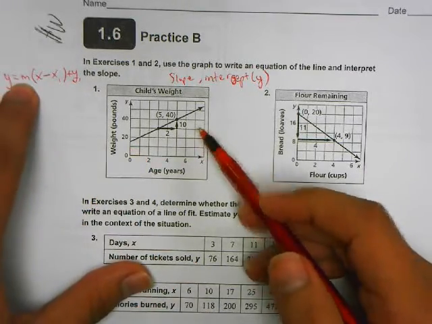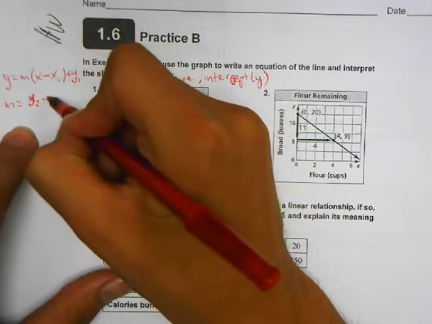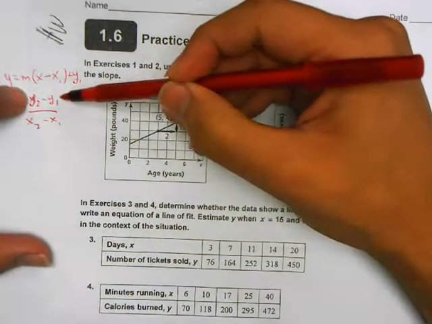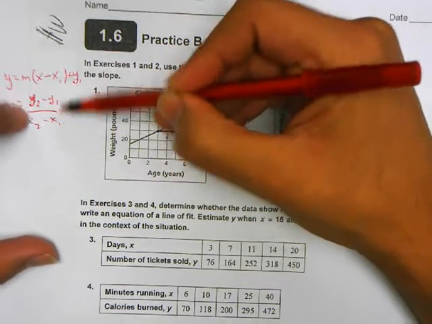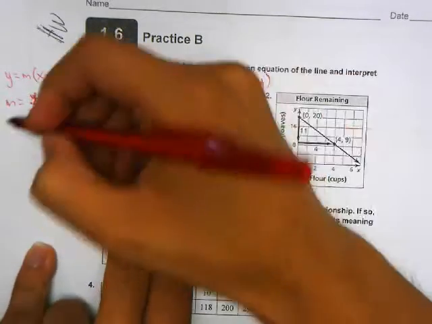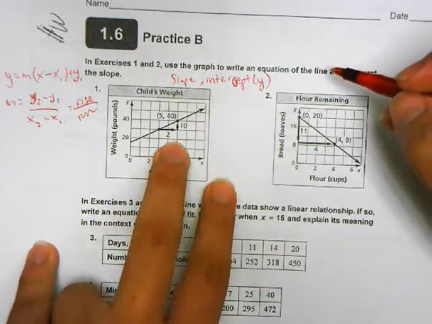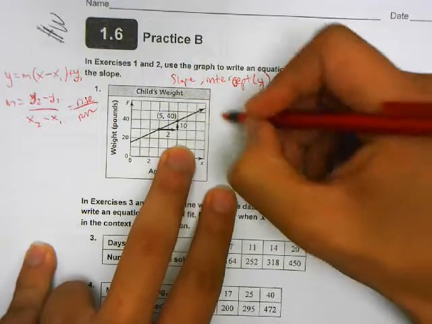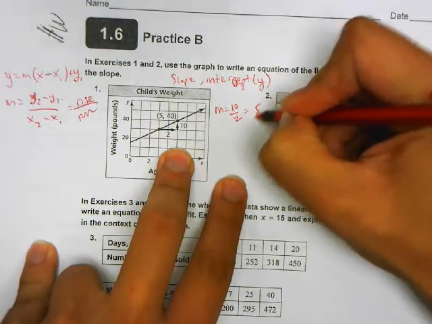So here, to calculate my slope, m is y2 minus y1 over x2 minus x1. So pick two different points, subtract the y values, pick two different x values, subtract them, and then divide them. Now for here, it's a graph, so another way to calculate slope is rise over run, which here actually gives it to you, so it's pretty easy. The run would be 2, and the rise is 10, so m would be 10 over 2, which reduces to 5, or 5 over 1.